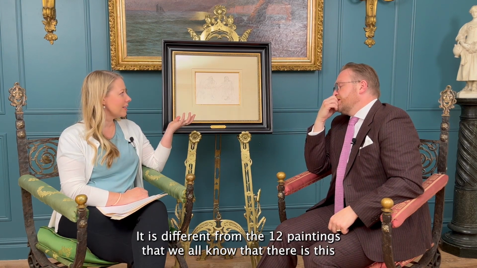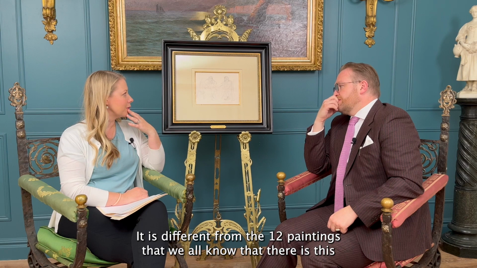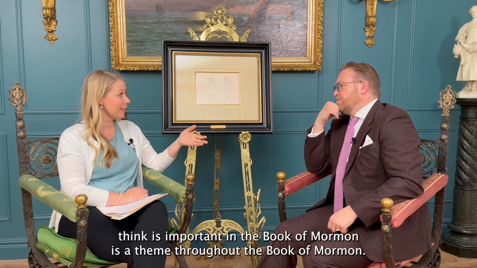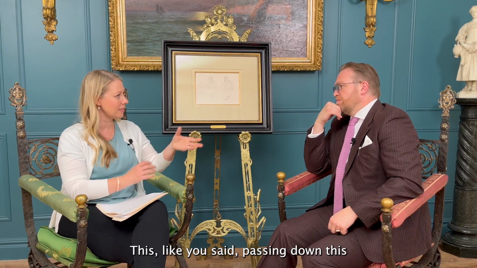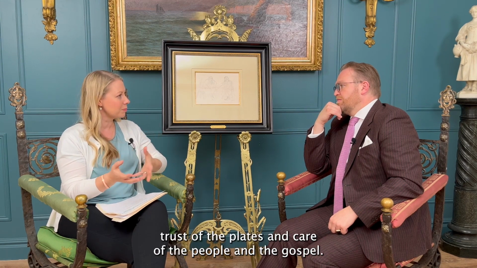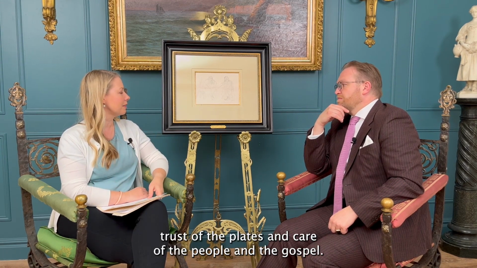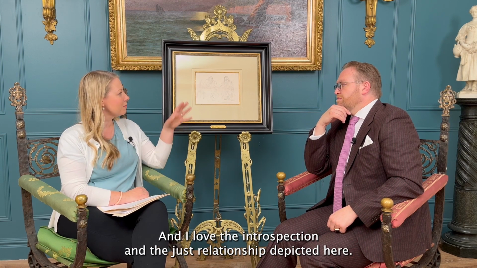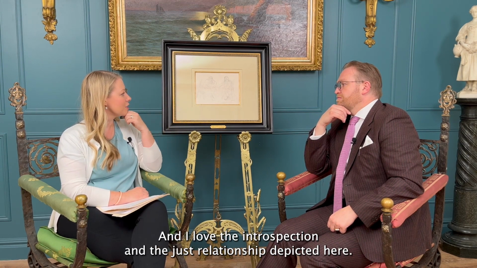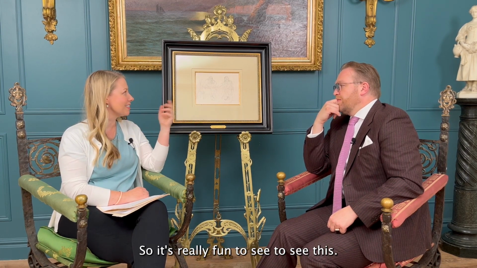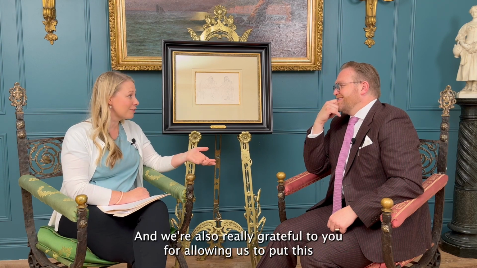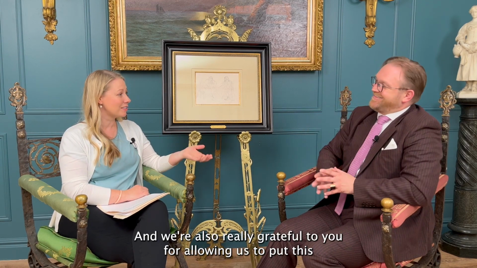I really love that it is different from the 12 paintings that we all know, that there is this familial focus, which I think is a theme throughout the Book of Mormon, this, like you said, passing down this trust of the plates and care of the people and the gospel. And I love the introspection and the just relationship depicted here. It's different than what we see in his paintings, and so it's really fun to see this. And we're also really grateful to you for allowing us to put this in the Book of Mormon art catalog. And happy to do it.